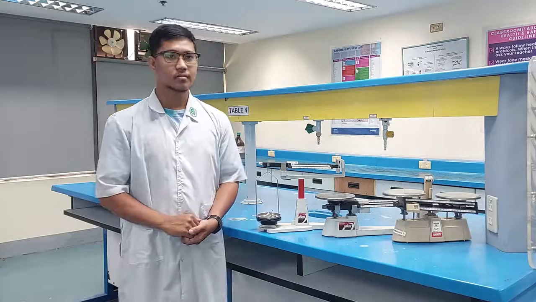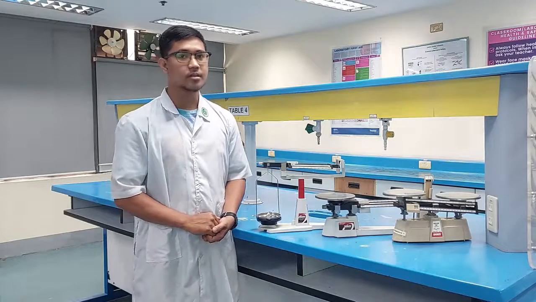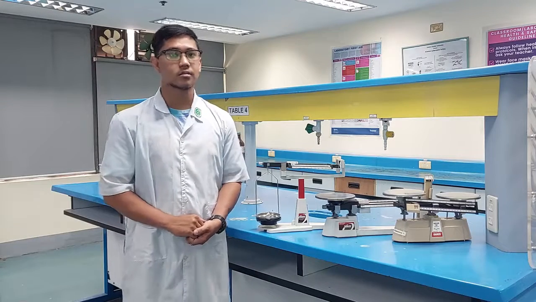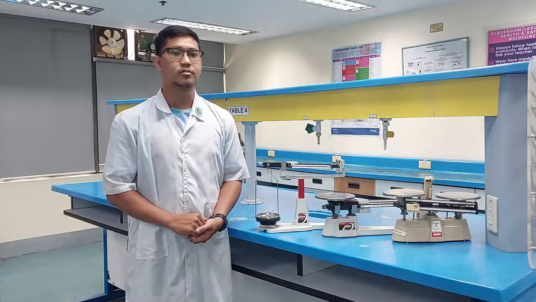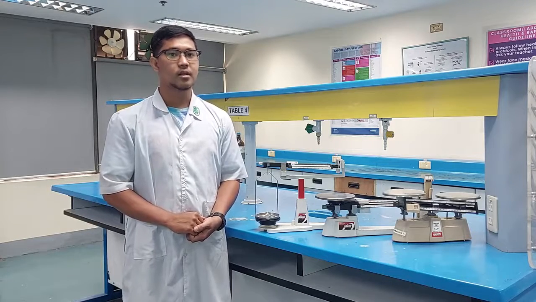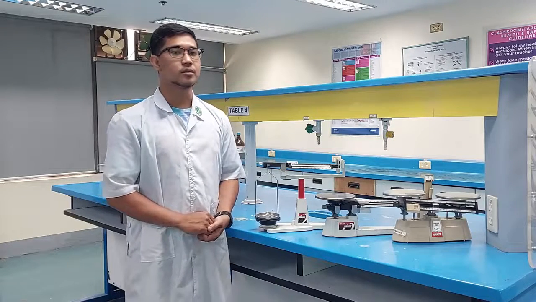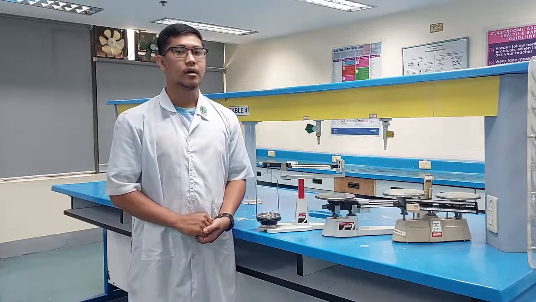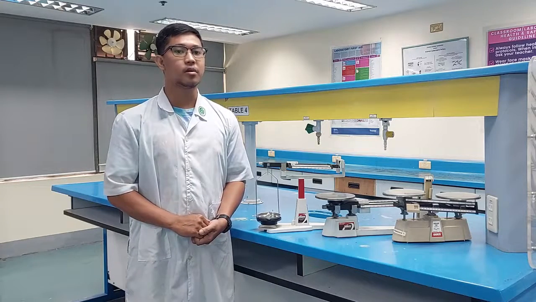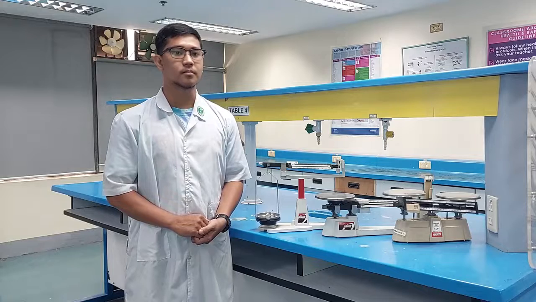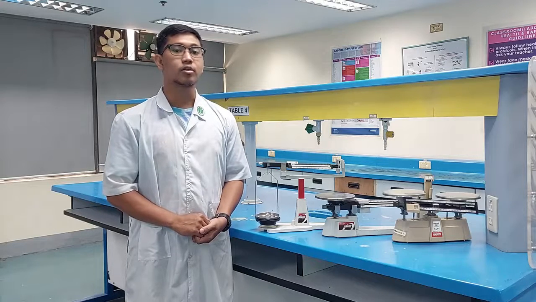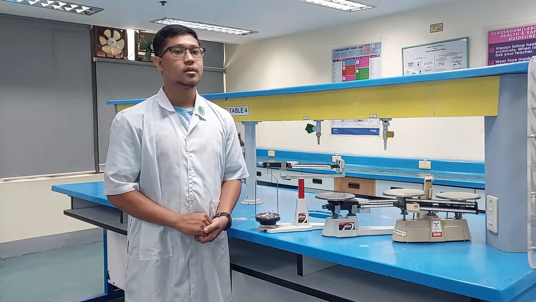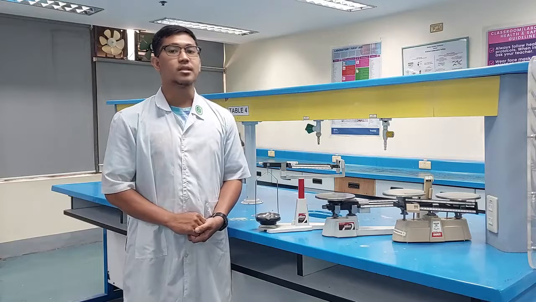In order to protect the balances and ensure accurate results, a number of rules should be followed. Always check that the balance is level before using it. Never weigh directly on the balance pan. Always use a piece of weighing paper or weighing vessels to protect it. Do not weigh hot or cold objects. Clean up any spills around the balance immediately.